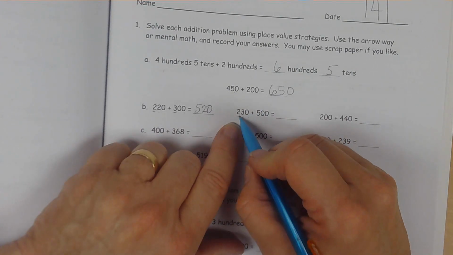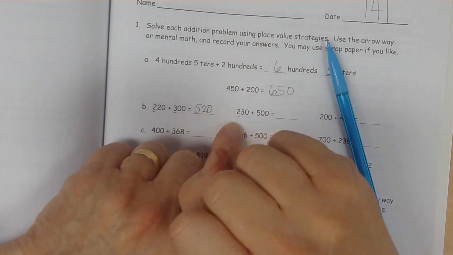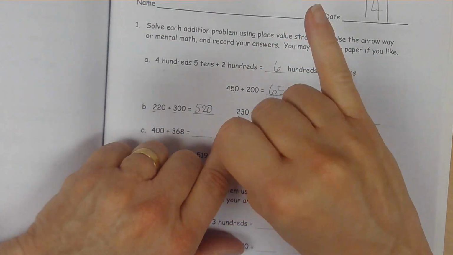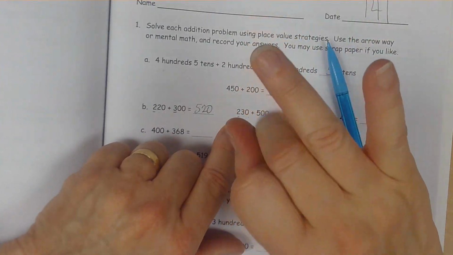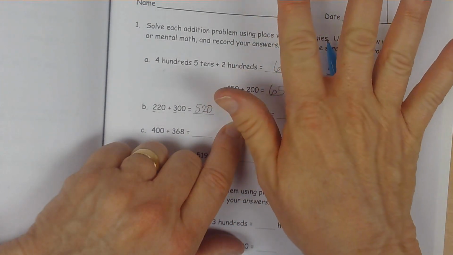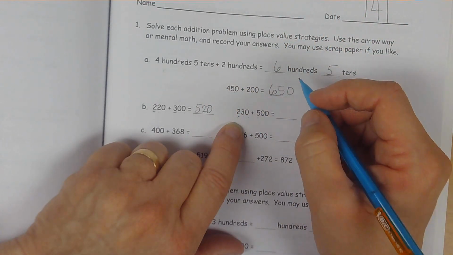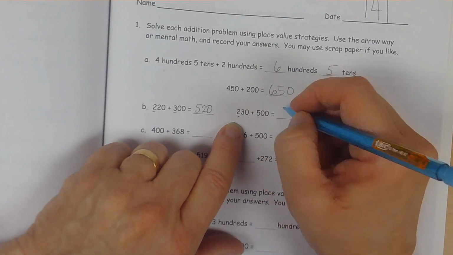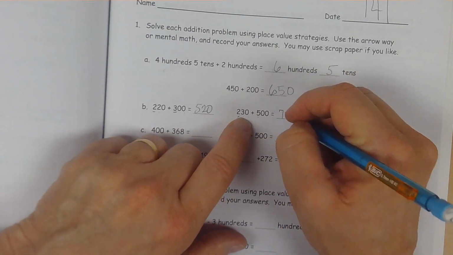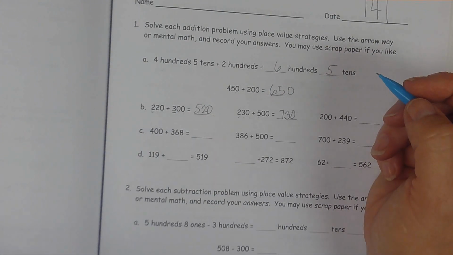So we can count up 5 more from 230, 330, 430, 530, 630, 730, or we can just say 2 plus 5. 2 hundreds plus 5 hundreds is 7 hundreds, and our tens and ones haven't changed. So either of those is a good way.